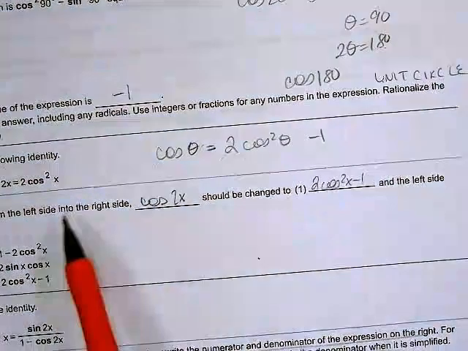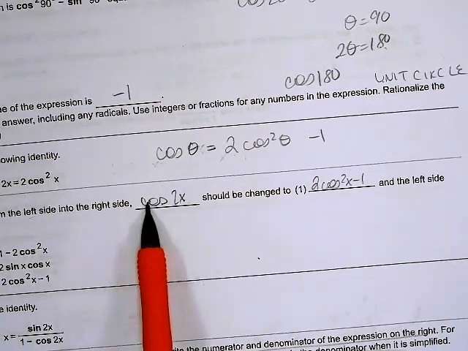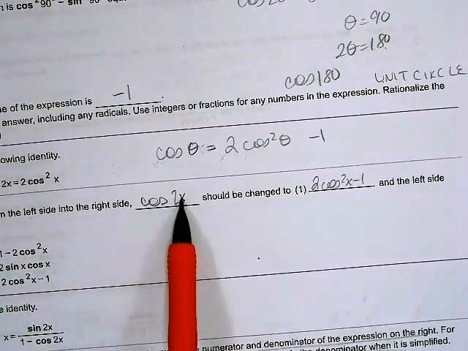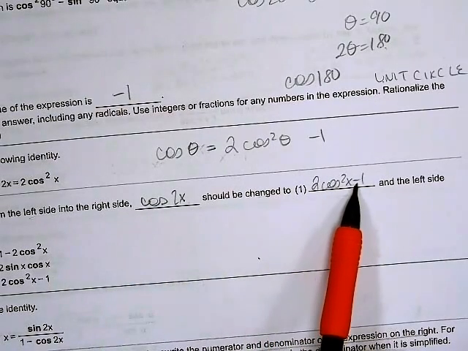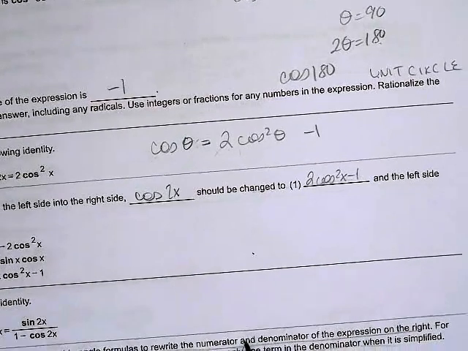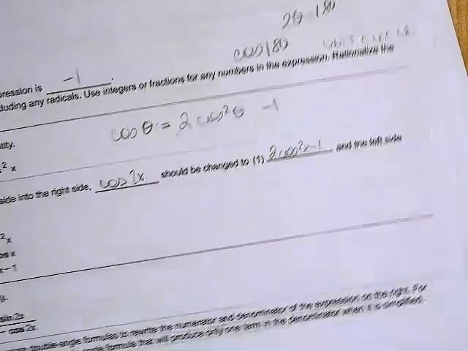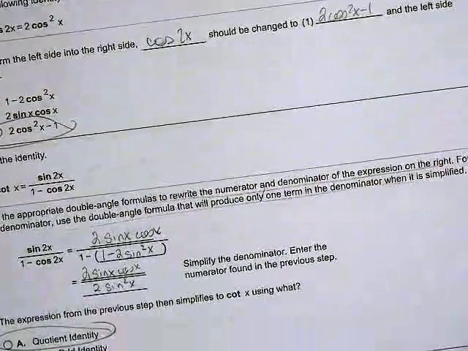Verify this identity. You need to transform the left side. Cosine 2x should be changed to 2 cosine squared x minus 1, and the left side simplified will give you your answer. I didn't mark that one, did I? I want to be sure it's marked for you. 2 cosine squared minus 1, that's what goes there.